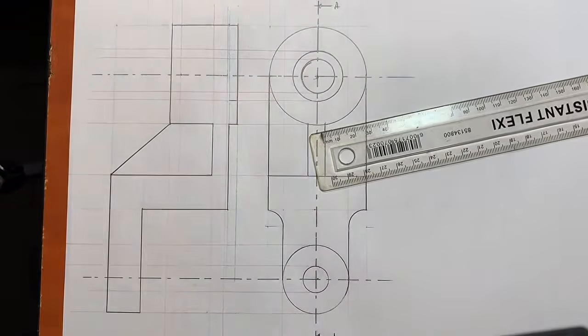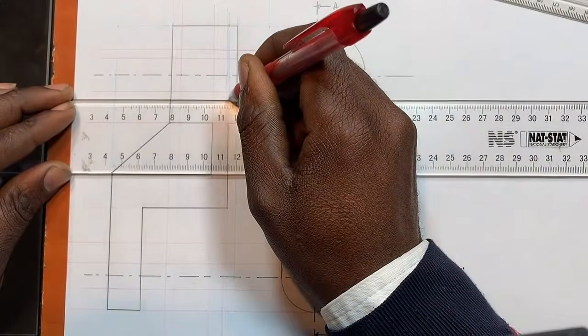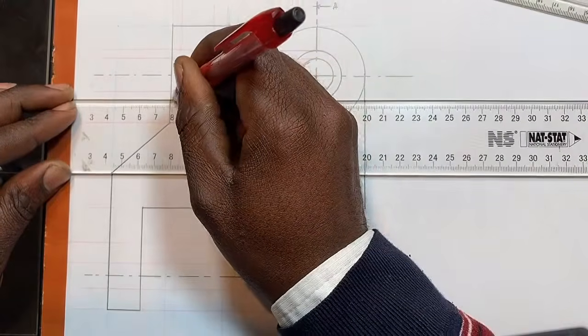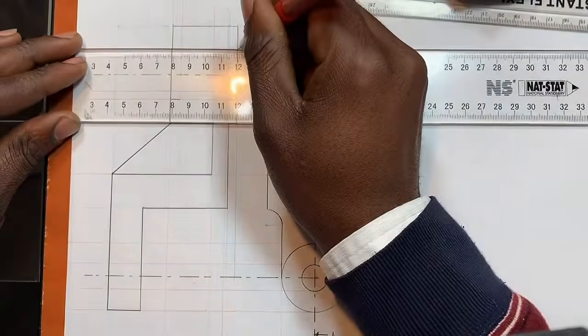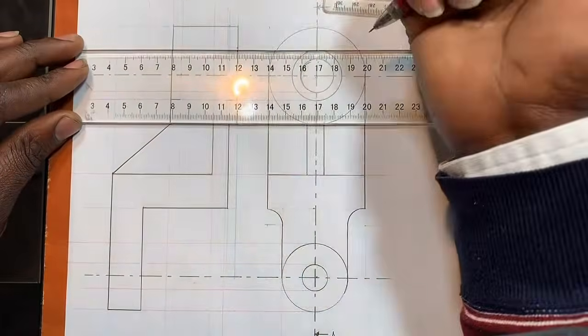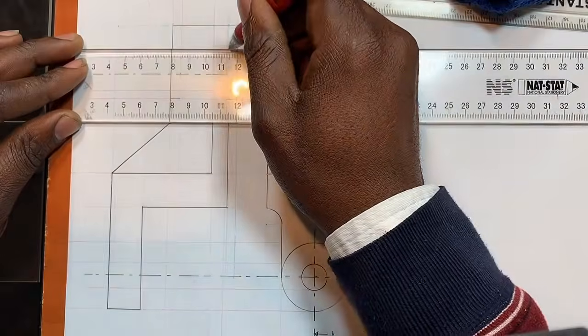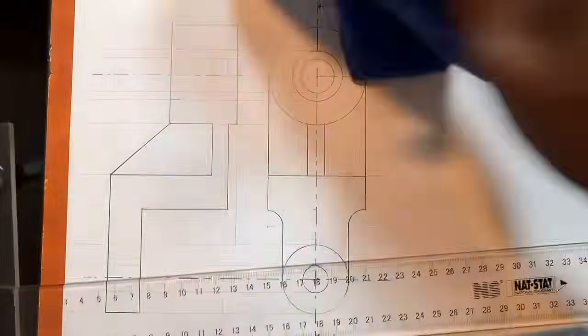So now I know it will start to be dark from here till where my 6 ends, which is this one and that one. And then even up there. There you go.